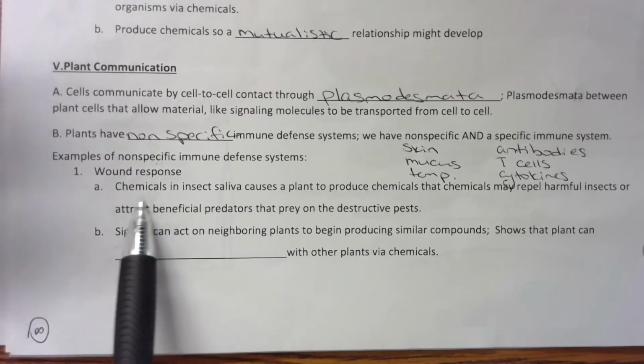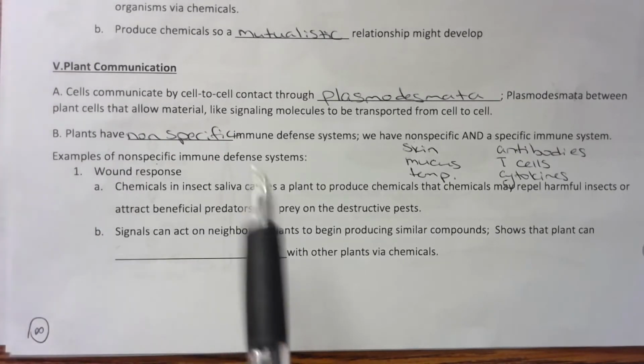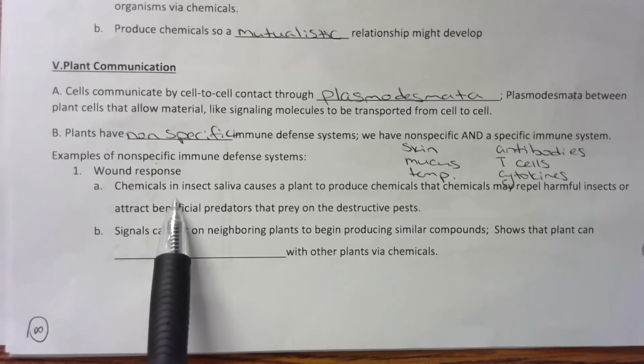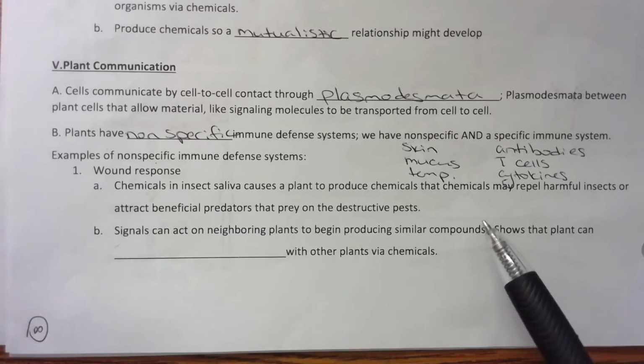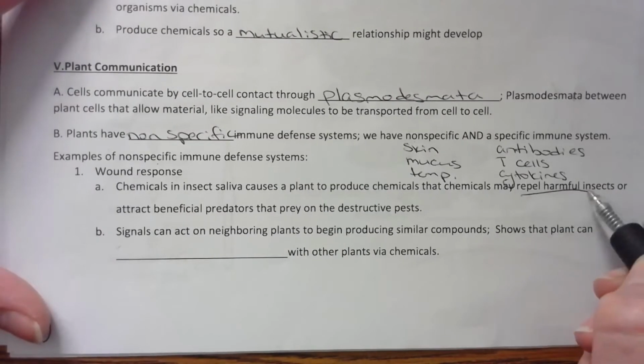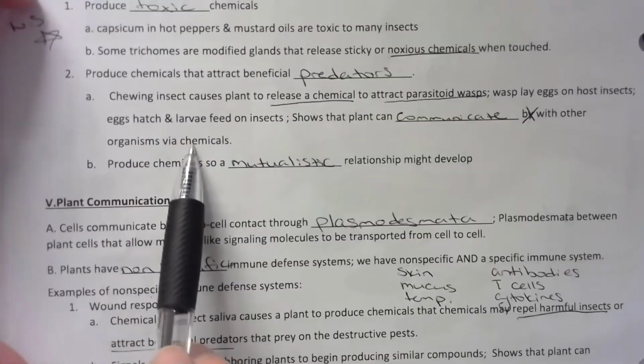But an example explained a little more in detail, I guess, is that there are chemicals in insect saliva that cause the plant to produce chemicals that can repel harmful insects or attract beneficial predators. And that goes back to what we were talking about up here.